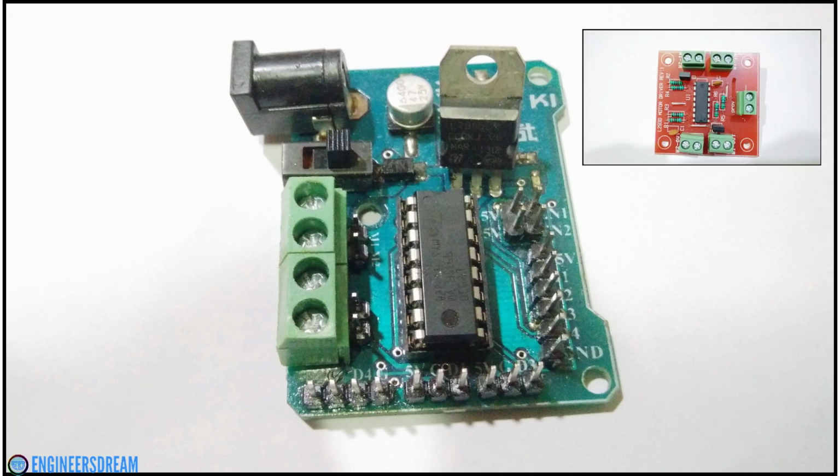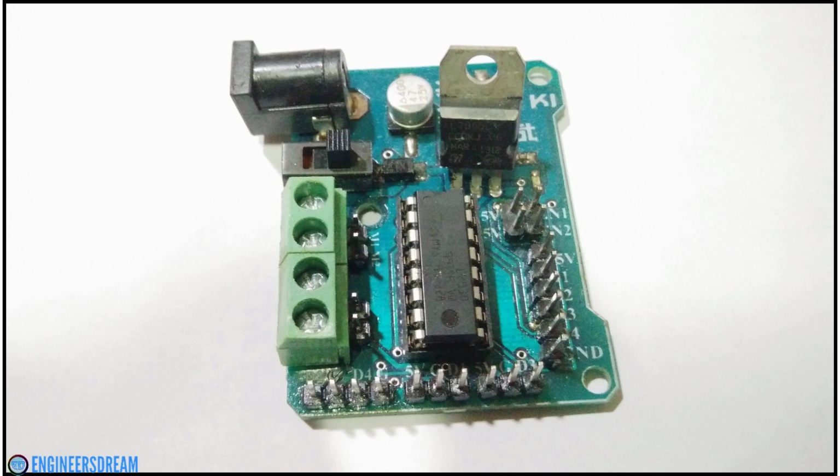Now, like the previous motor driver, I also did not have to give separate 5 volts of supply to this breakout board as well. So guys, when you purchase a motor driver breakout board, please check its specifications and also verify whether you need to provide 5 volts of supply from your Arduino or not.